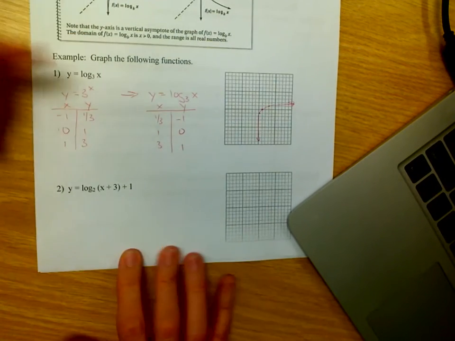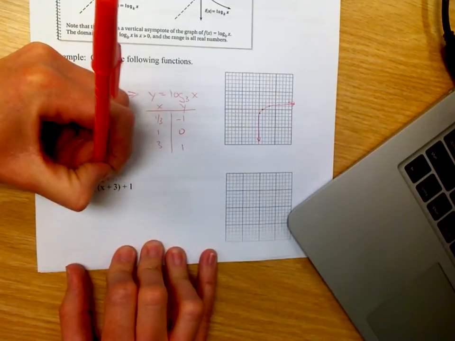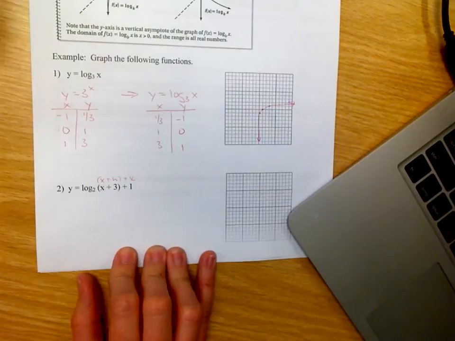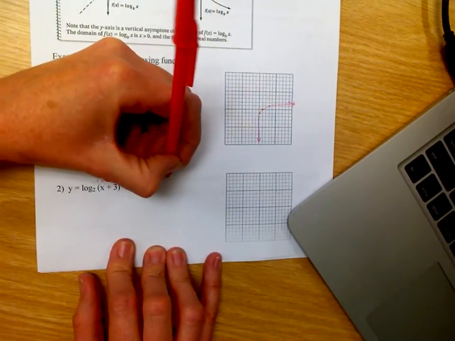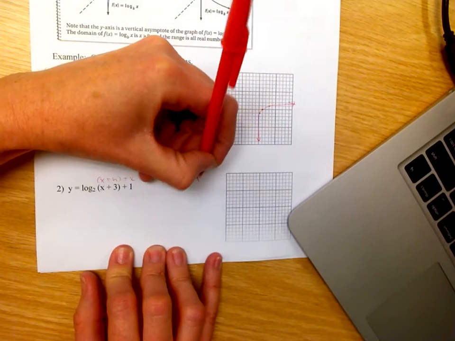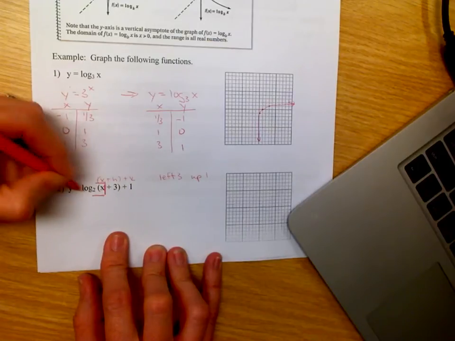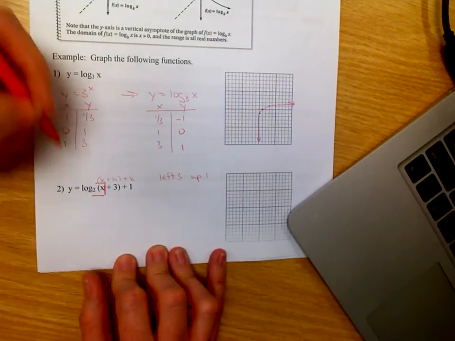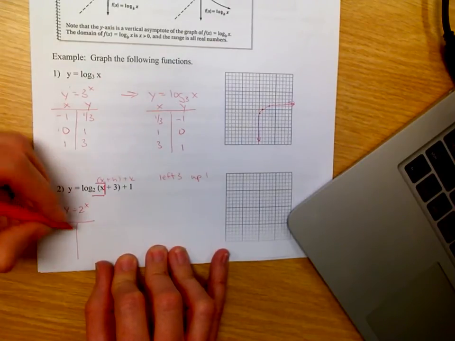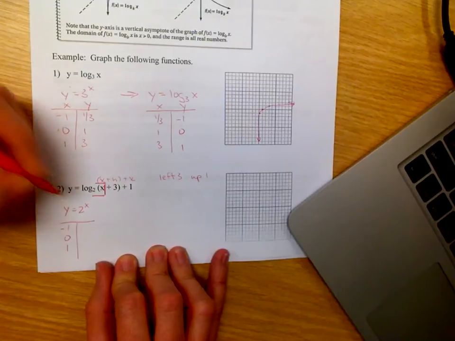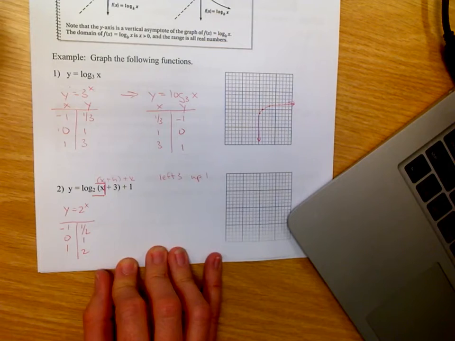If you look at an equation like this, it's similar to when we talked about x plus h and then plus k. Those terms really just mean that our graph is going to be translated. And for this one, this would be moving to the left 3 and up 1. Well, what I would do is focus on this part of the equation, y equals log base 2 of x. Write the inverse, which will be y equals 2 to the x, and make my ordered pairs. Well, based on that, it would be 1/2, 1, and 2.